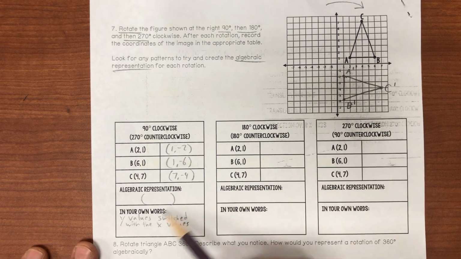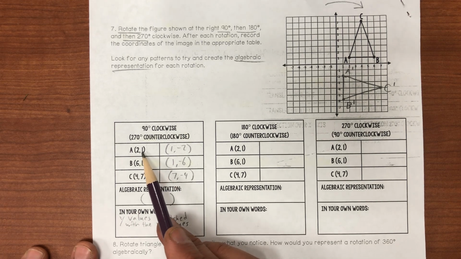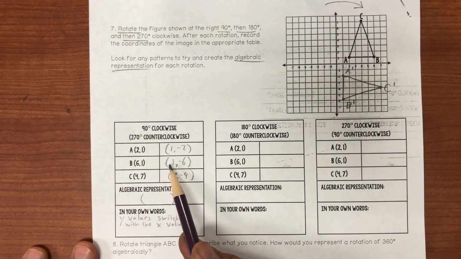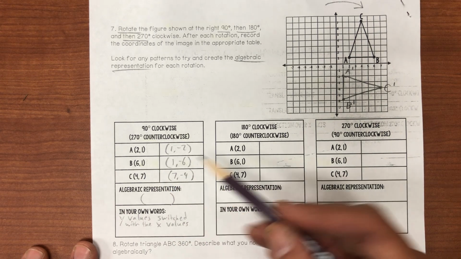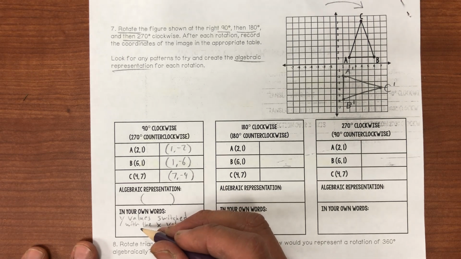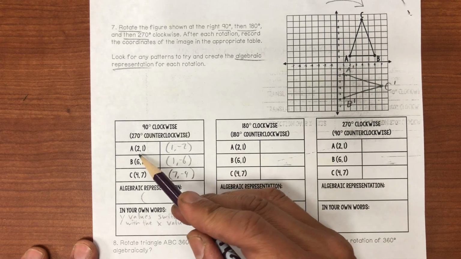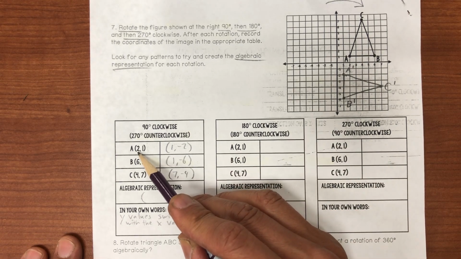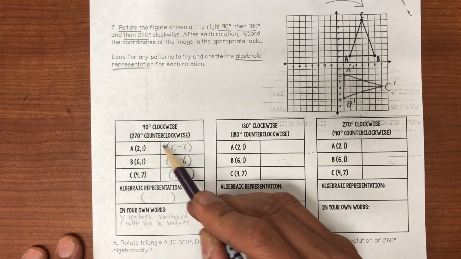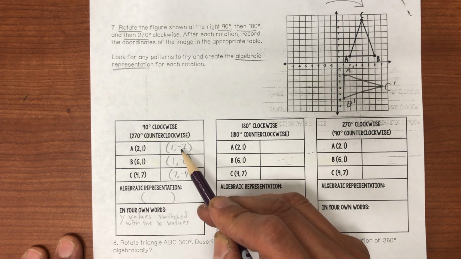Sorry, I'm still looking at it. So the y values switched with the x values. So the y's became the x's. Oh, I see, yes, okay. Sorry, I had to really think about it for a while, but now I see. So the x values from the pre-image just took opposite signs.